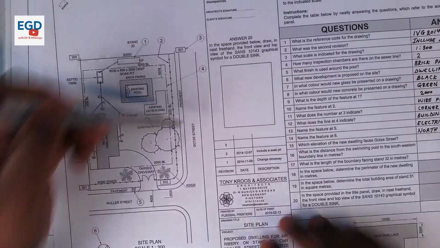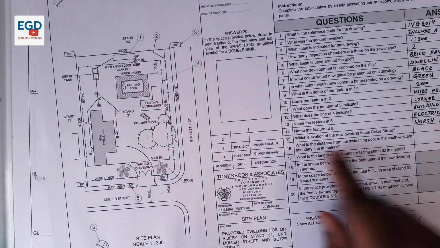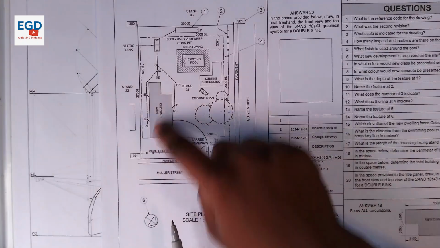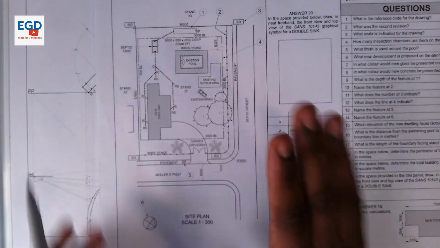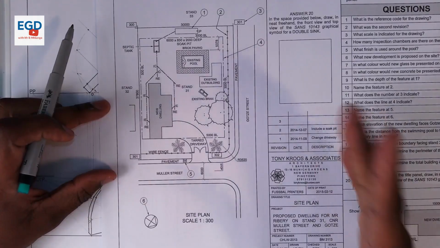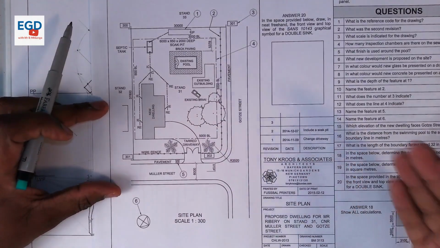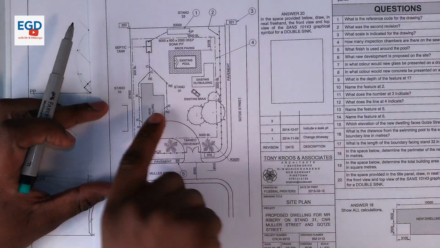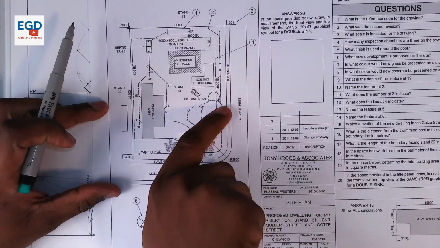Okay. Which elevation of the new dwelling faces Godse Street? Where is Godse Street? Godse Street is this one here. Now they're asking which elevation of the new dwelling. This is the dwelling here. And remember, for a building we have 4 elevations. Why? Because a house consists of 4 sides. All right, so we are looking for the elevation that is facing Godse Street.